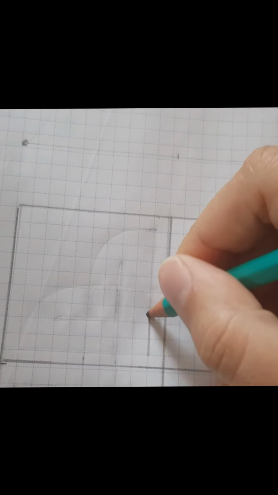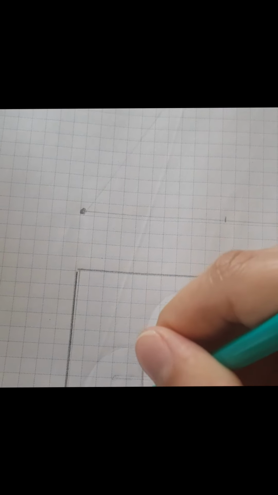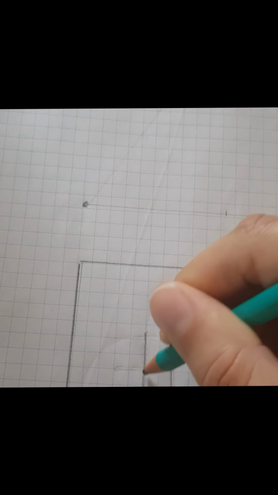I'm going to look, and I'm going to be super aware of, look, I've left one space here, so I'm going to leave one square on the bottom too. And then I'm going to go 4 squares in to make these lines. And then on the bottom, the same thing.